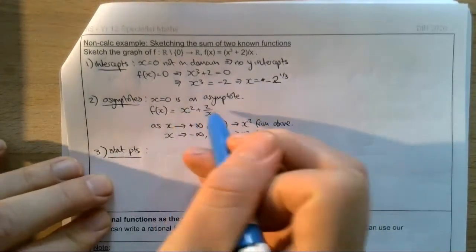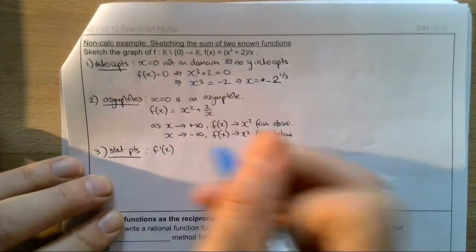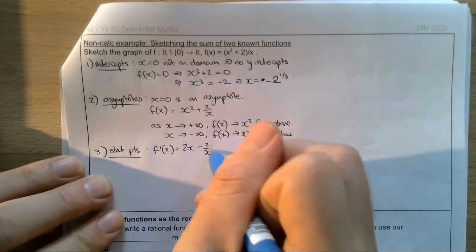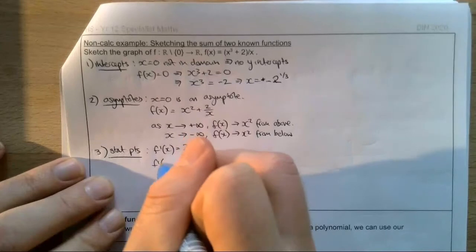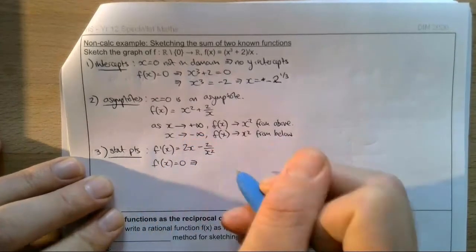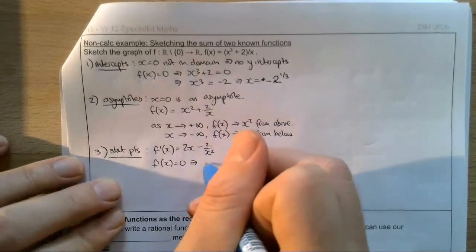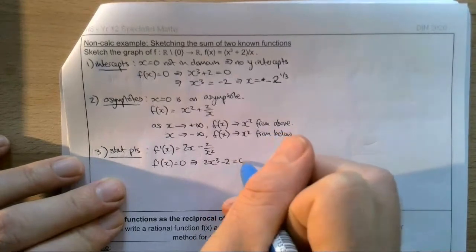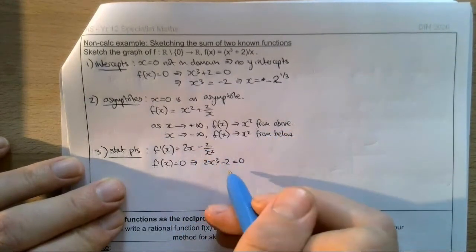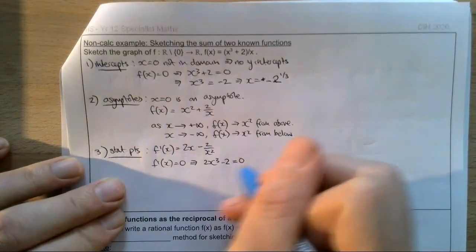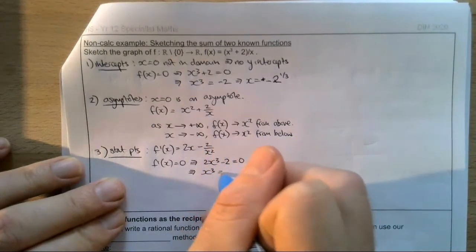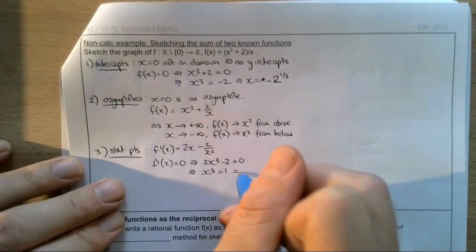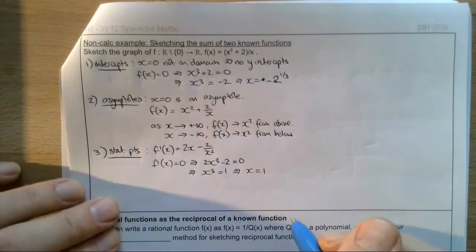So my split term here is probably the best way to go. If I differentiate this, I'm going to get 2x minus 2 over x squared. And f dash of x equals 0. Well, if I combine this again, that's going to happen when 2x cubed minus 2 equals 0. Looking at this, it's one fraction and the numerator, which tells me that x cubed equals 1. So x equals 1, the only solution for that.